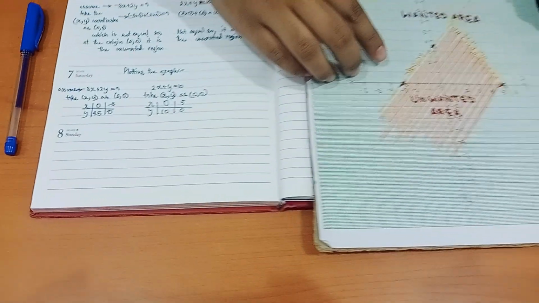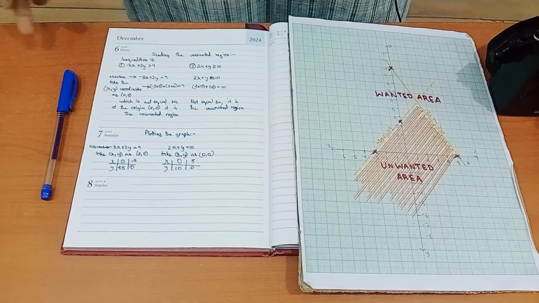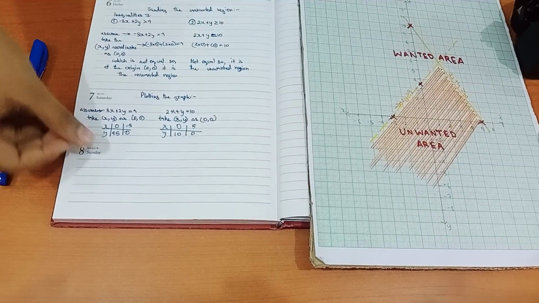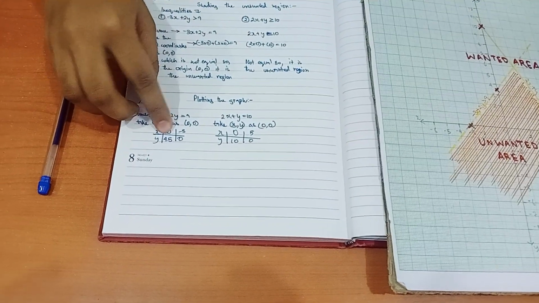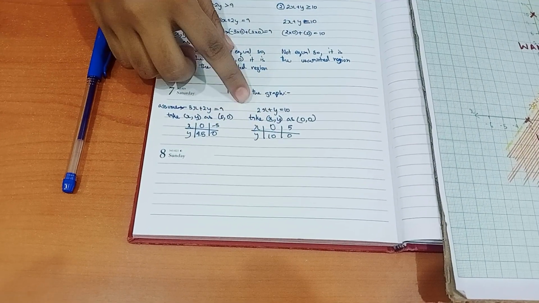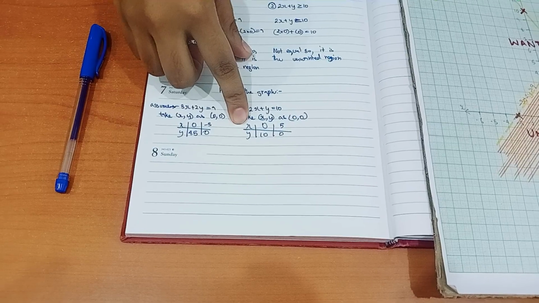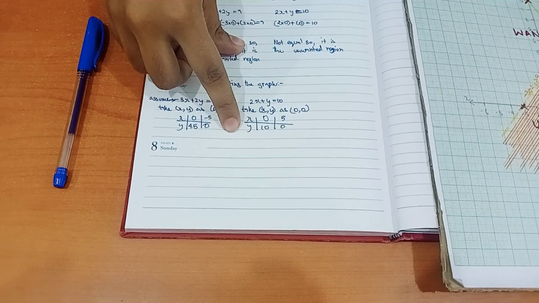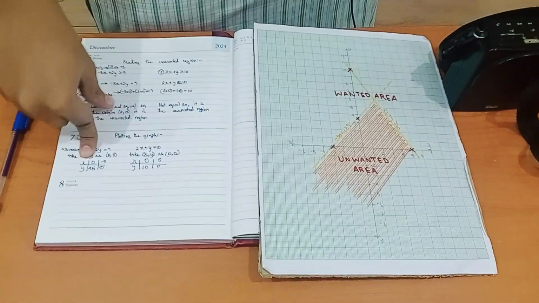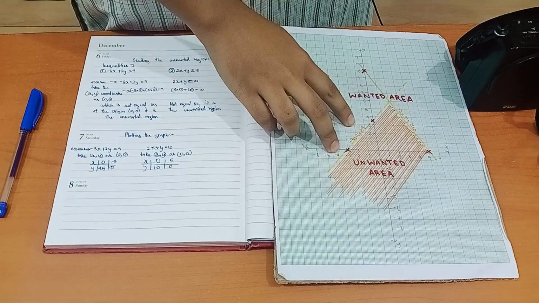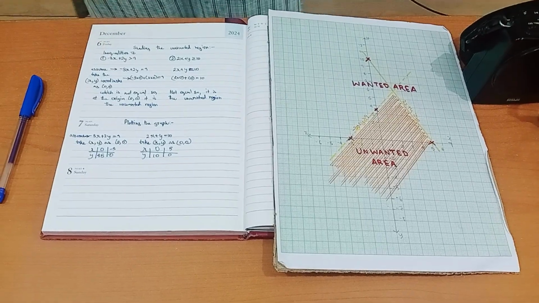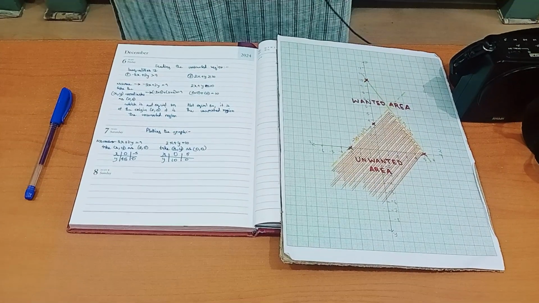So we have to take x, y coordinates, put them in a table. If x is 0, y will be 4.5. If y is 0, x will be minus 3. Same way for 2x plus y equal to 10: if x is 0, y is 10. If y is 0, x is 5. So you first plot the points, minus 3 comma 4.5 and 5 comma 0.